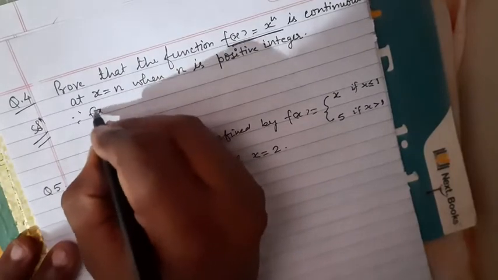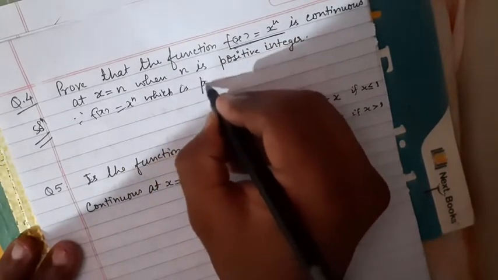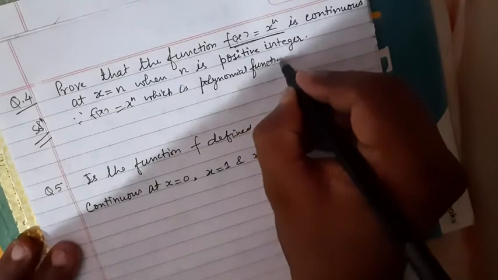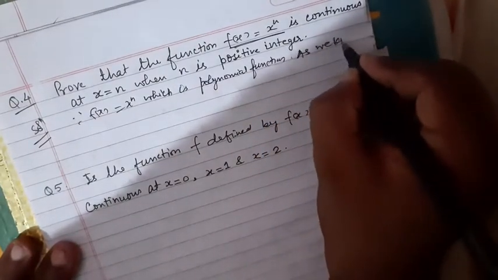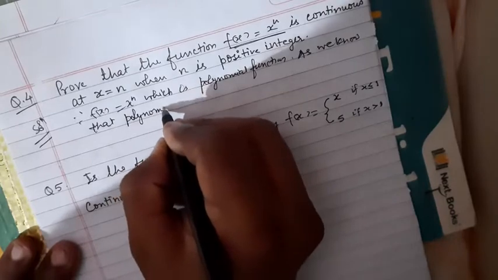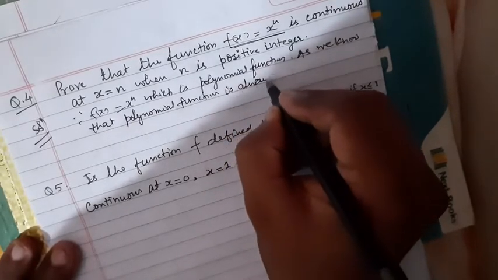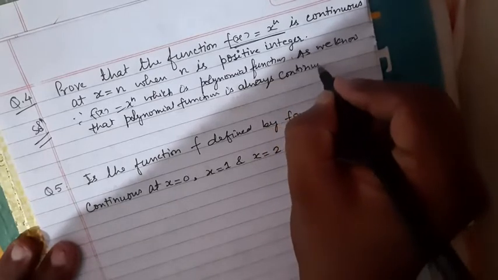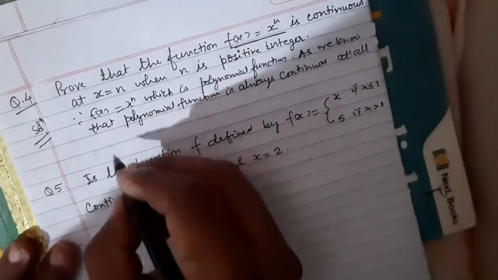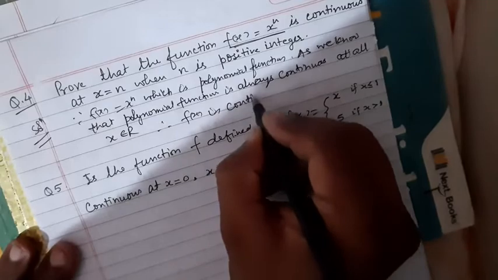Since f(x) = x to the power n is a polynomial function, as we know, a polynomial function is always continuous at all x in R, therefore f(x) is continuous.